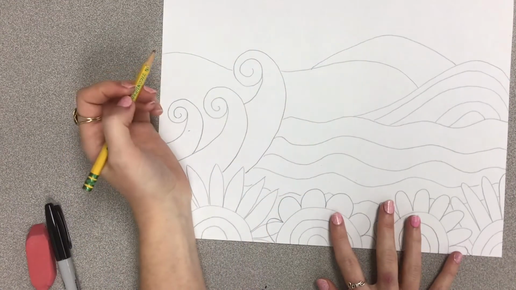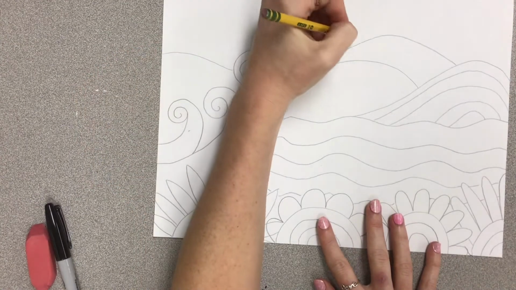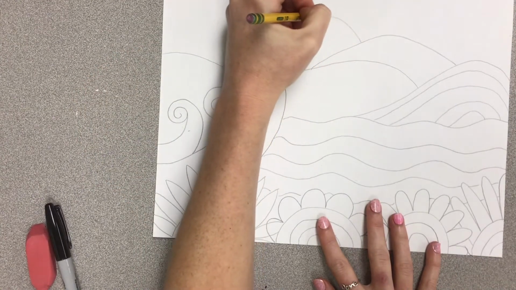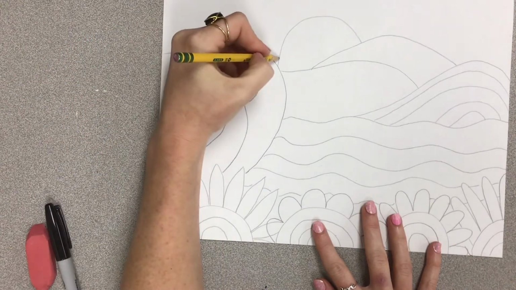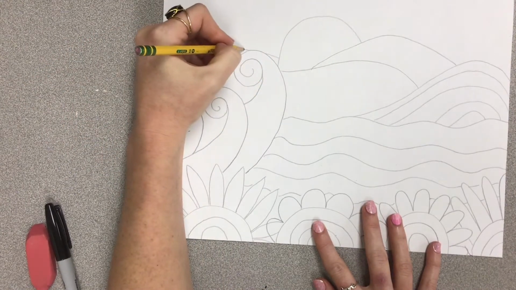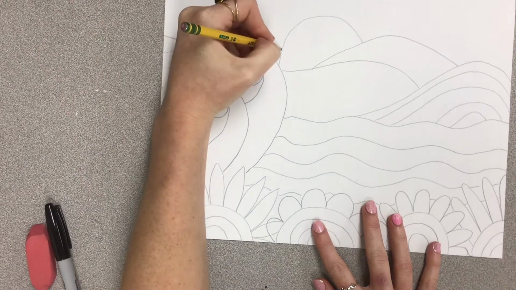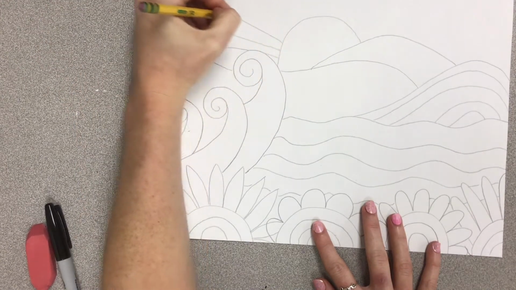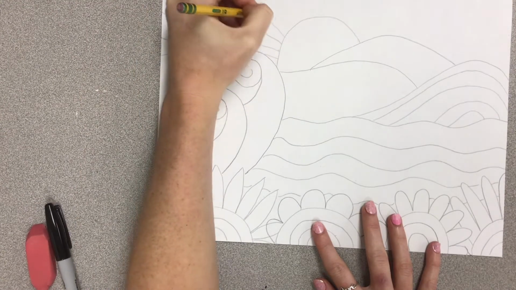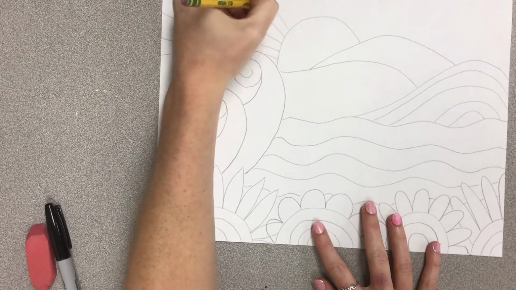The last thing that we're going to draw is a sunset. So we have a big sun setting on our landscape, and we're going to draw some diagonal lines that go from the sun to the edge of our paper, all the way around the sun.